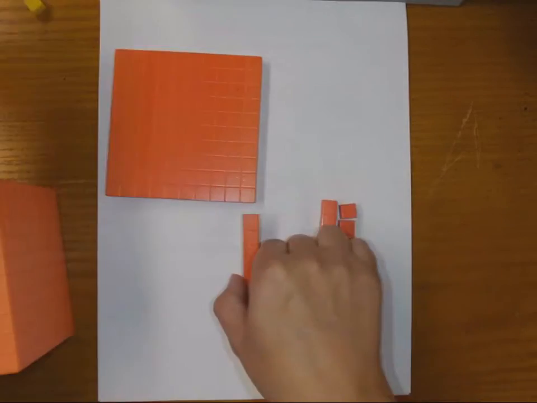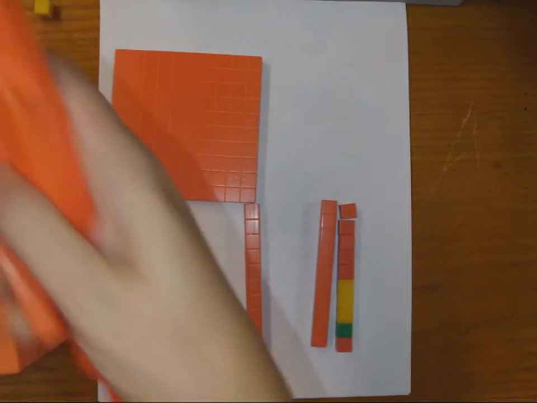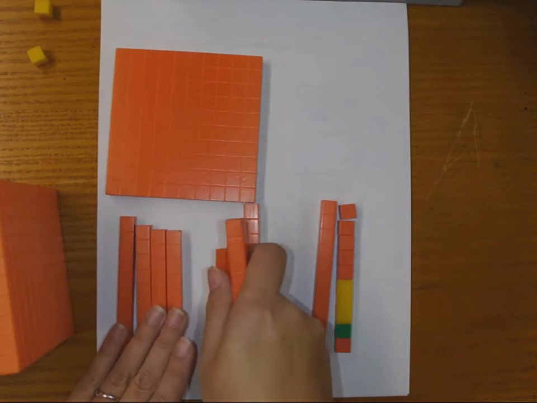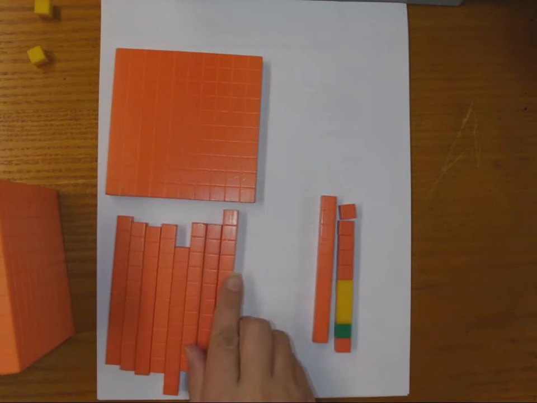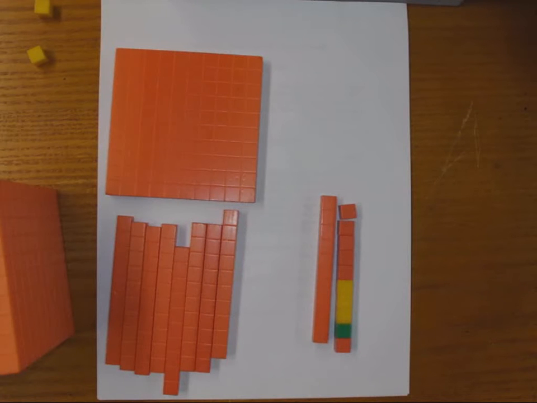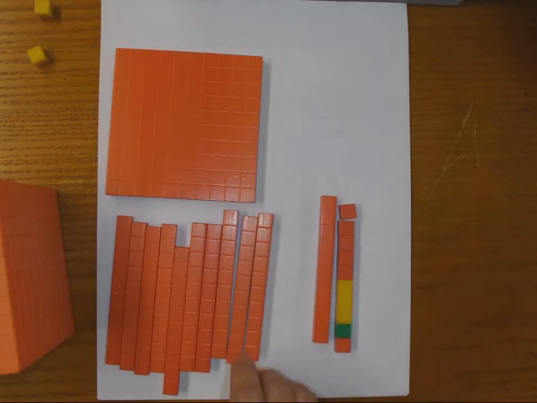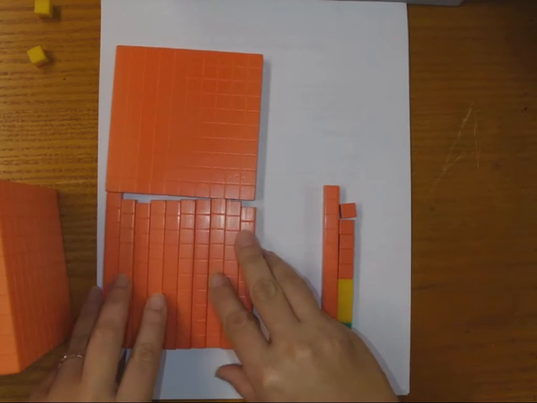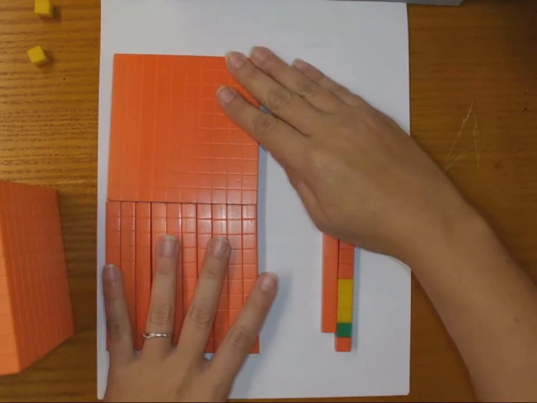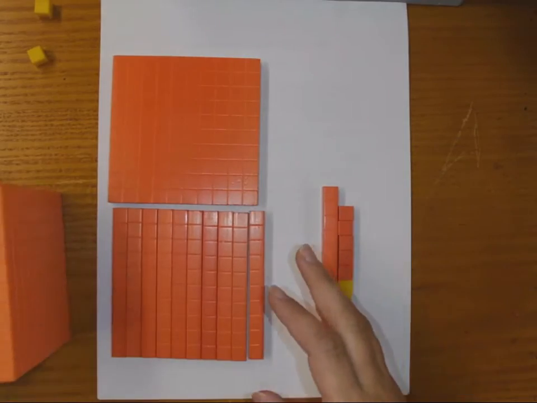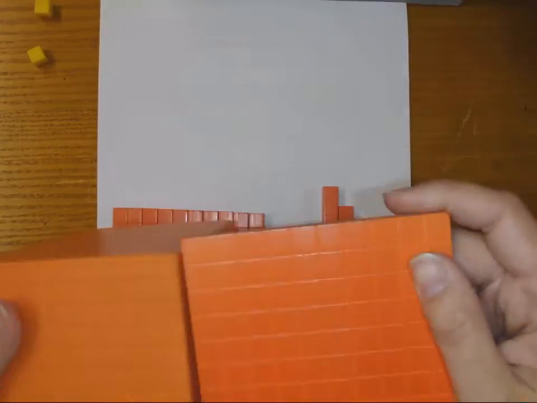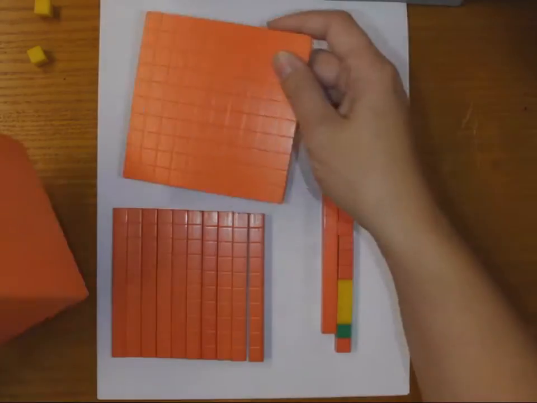And then 10 longs is the same thing as what we call a flat. And 10 flats is equivalent to 1 cube.